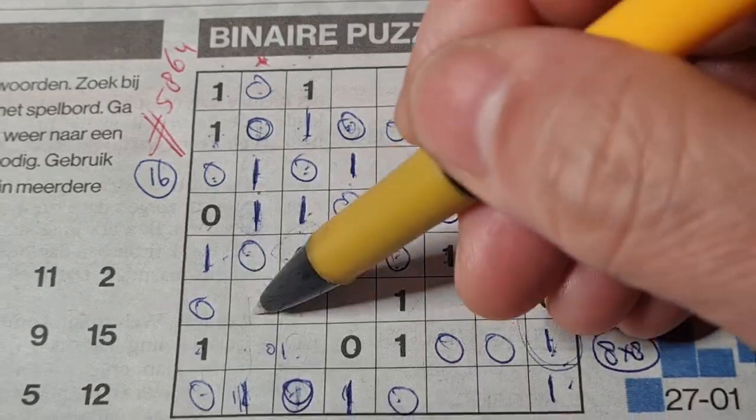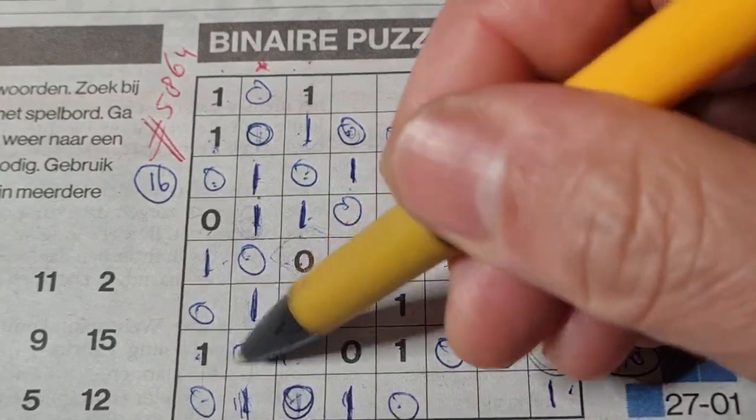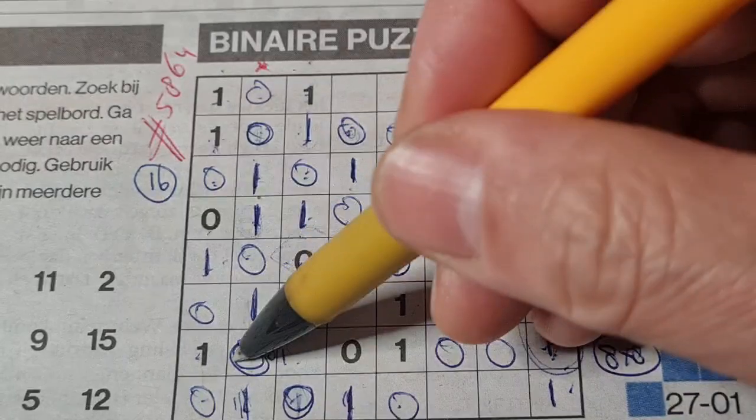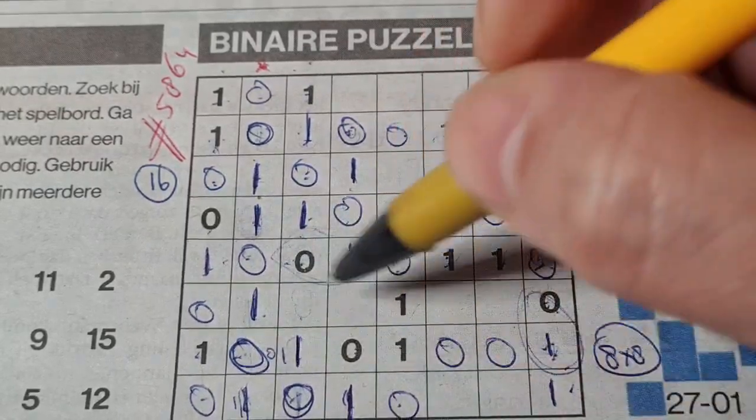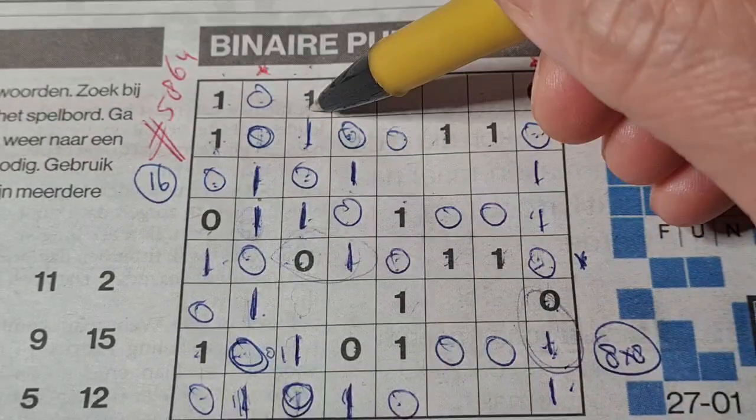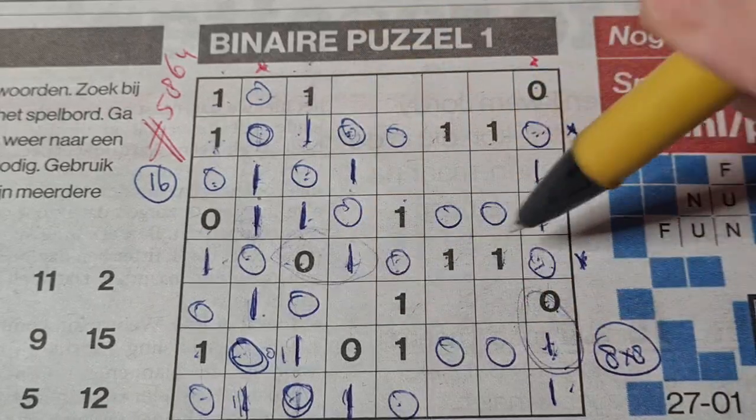We have O here. This should be a 1. We have a 1 and this should be an O. Between two O's comes a 1. 1, 2, 3, 4 ones. So the rest are O's.